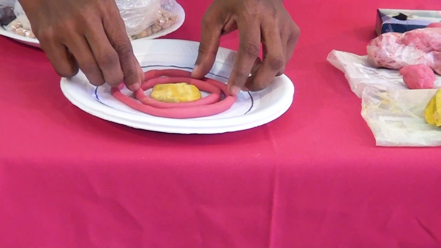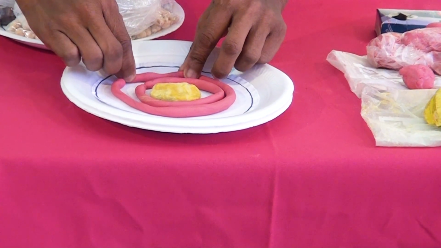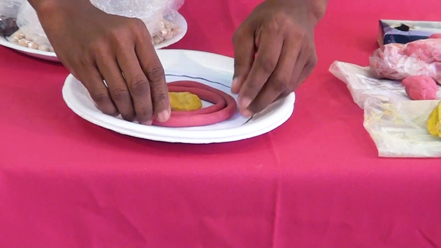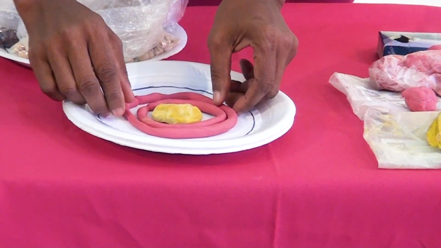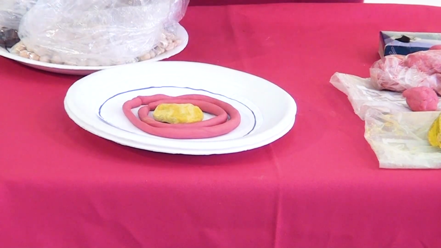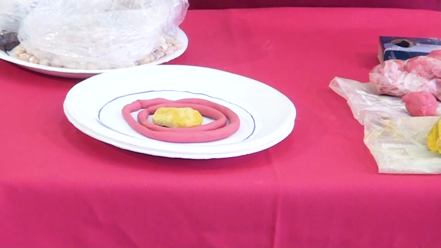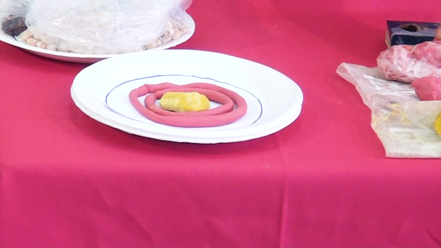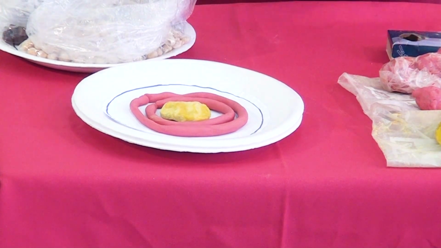Now we want this to be as circular as possible. Alright. So we have 2 shells and our nucleus. Alright? And of course, if you had time, you can create a 3rd shell.